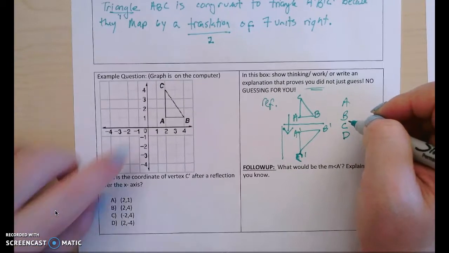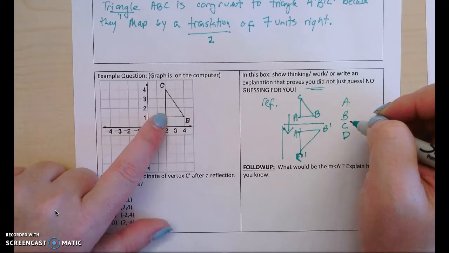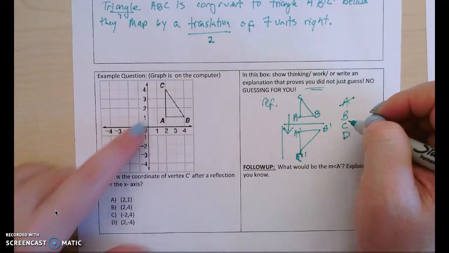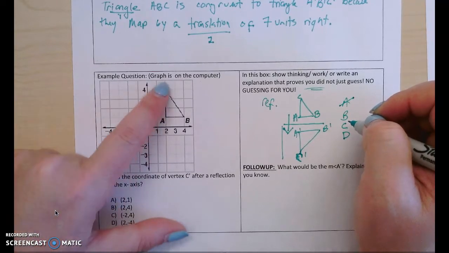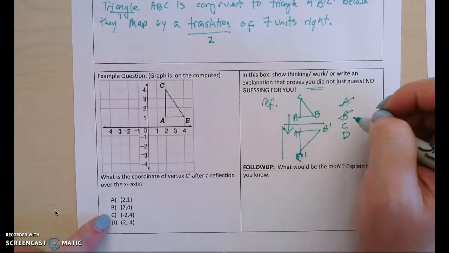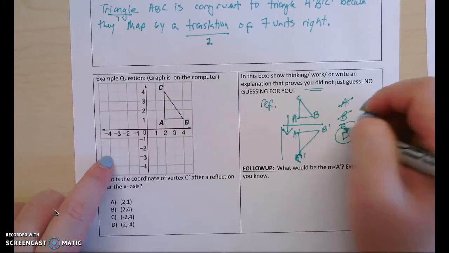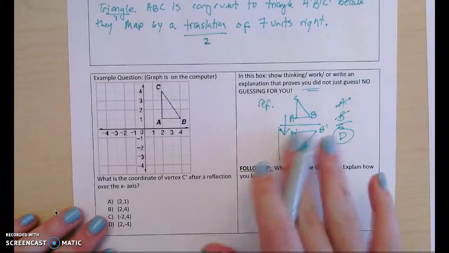It's not A because 2, 1 is right here, and that's where point A is. It wants to be point C prime. 2, 4 is still positive. Negative 2, 4 is this way, which is reflected over the y-axis, so my answer here is D. So this work is fine. You don't even need this bottom part.